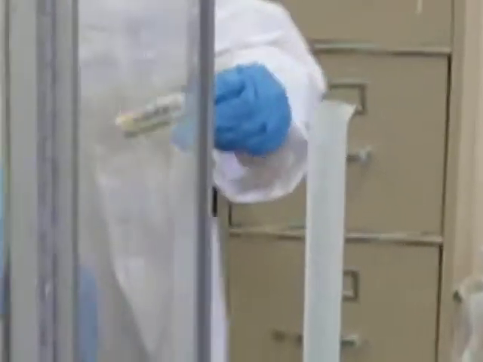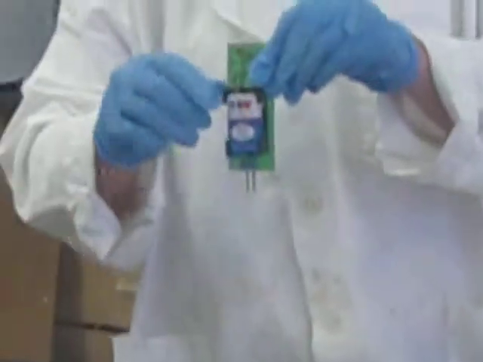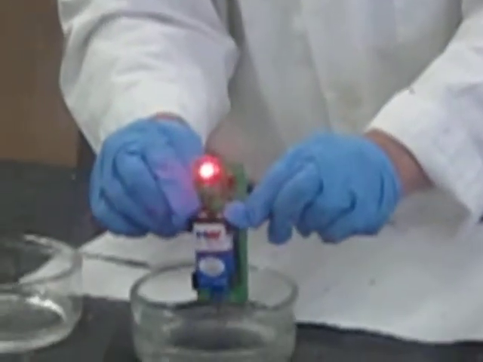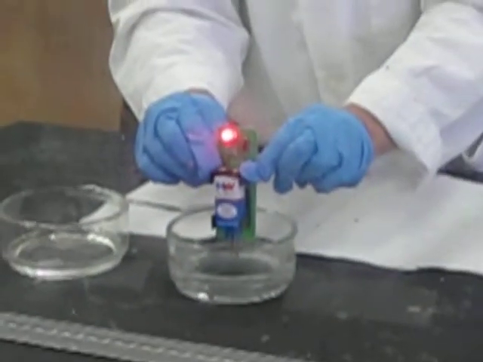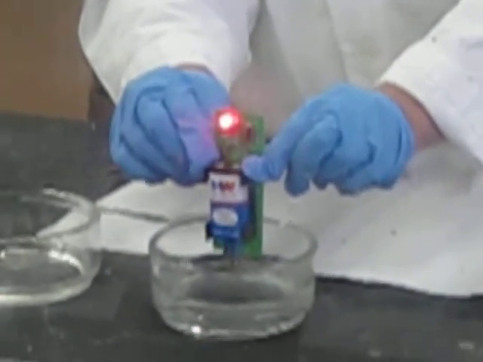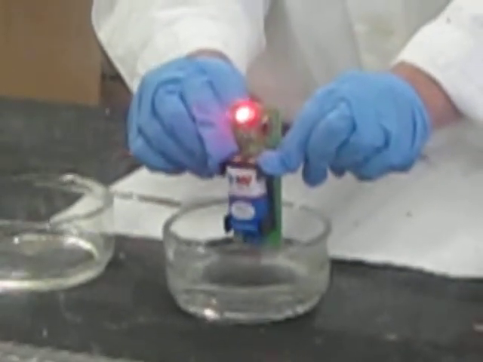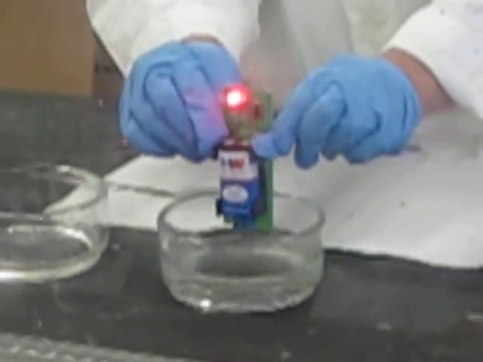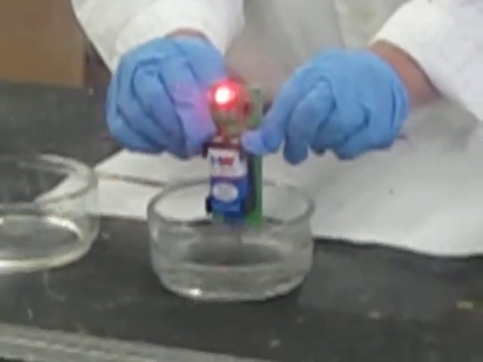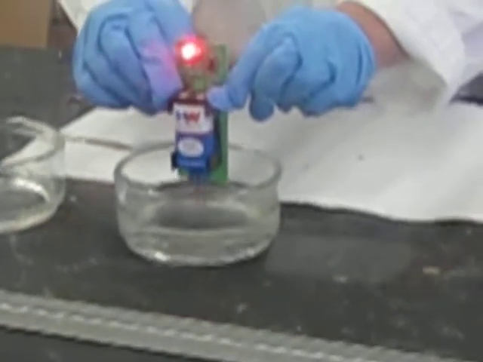Awesome. And finally, we're going to look at our conductivity. Remember, it was low conductivity. Now, what do the lights do? Extremely bright, and is the green one on? A little bit, yeah. Okay, so now we went from low conductivity to very high conductivity. Low to very high. Excellent.